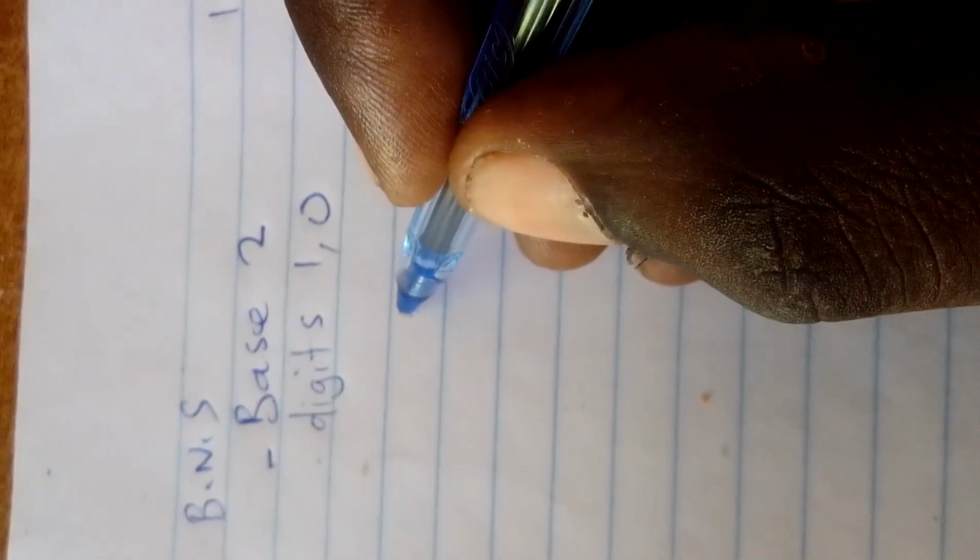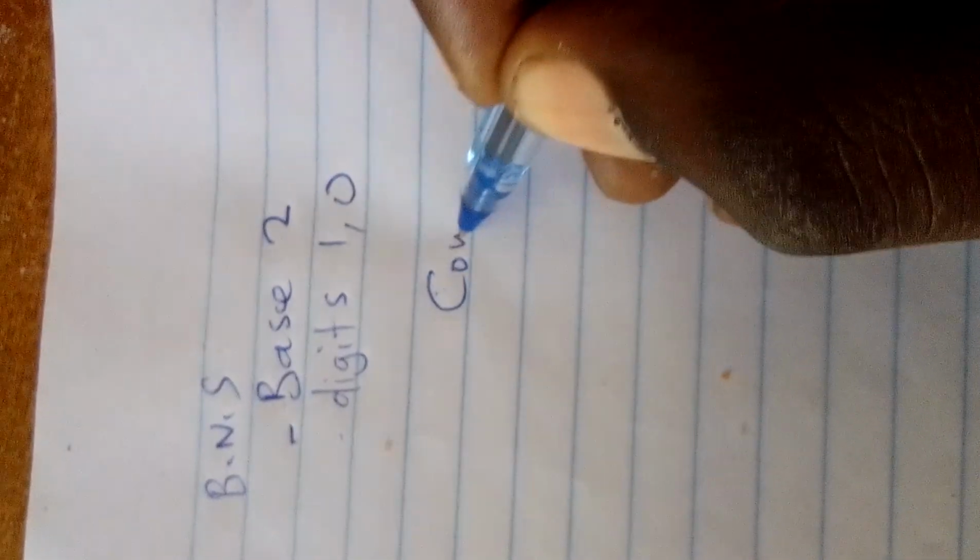So in summary, the binary number system is a base 2 number system that has only 2 digits, that is 0 and 1. And I've said that you should keep in mind that this binary number system is the computer language. This is the language that the CPU understands. This is what is called the machine language or the 0 and 1 language. So during data transmission, all these signals must be converted into these zeros and ones.